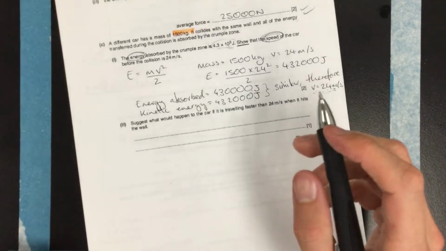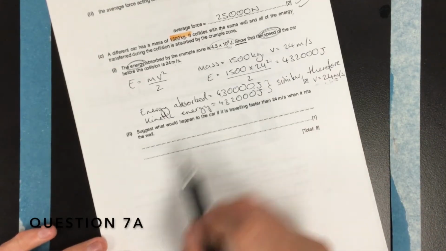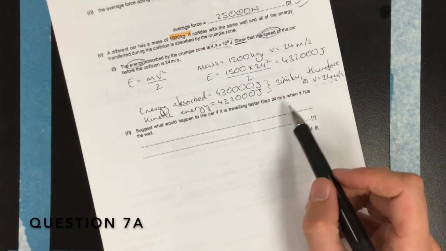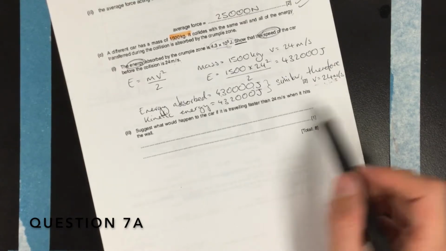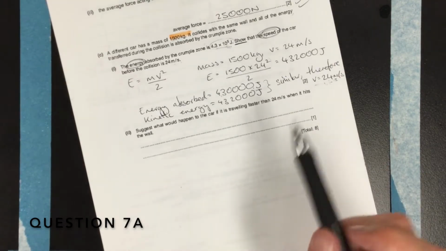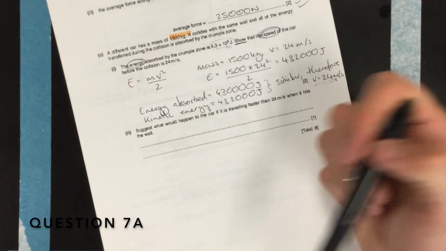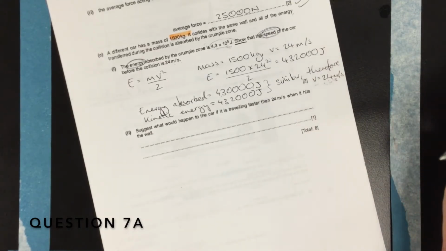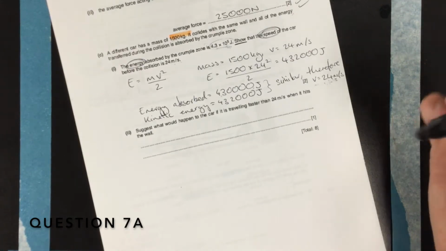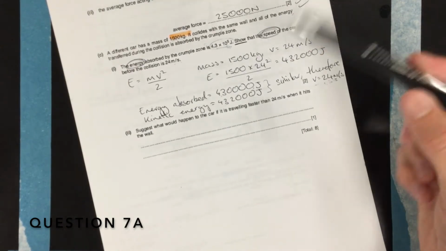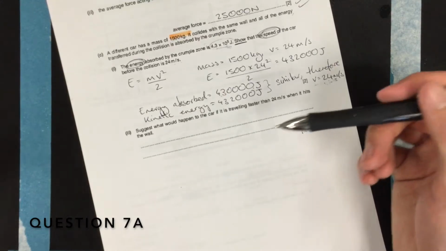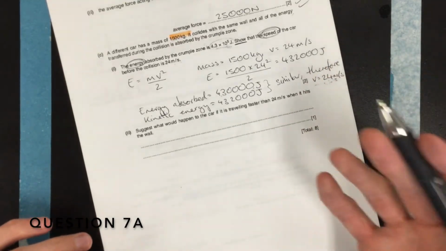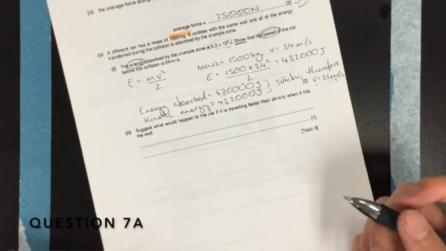Final question. Suggest what would happen to the car if it is traveling faster than 24 meters per second when it hits the wall. Okay. Now we've said that all the energy was absorbed before, so the reasonable guess would be to say that not all the energy was absorbed, right? Unfortunately, that's not the answer, because that doesn't tell us what happens to the car.